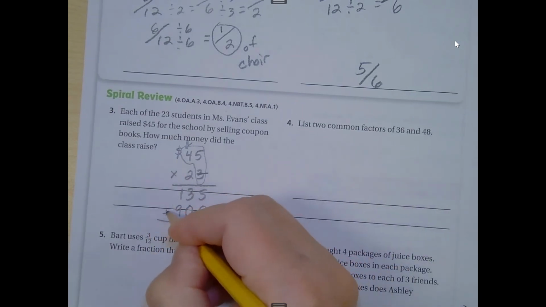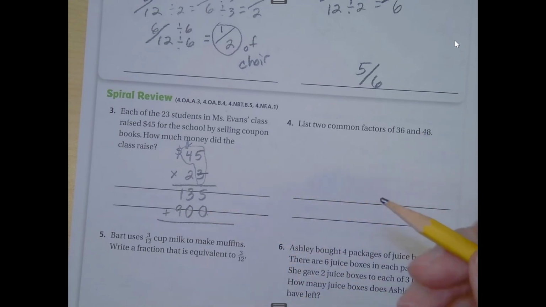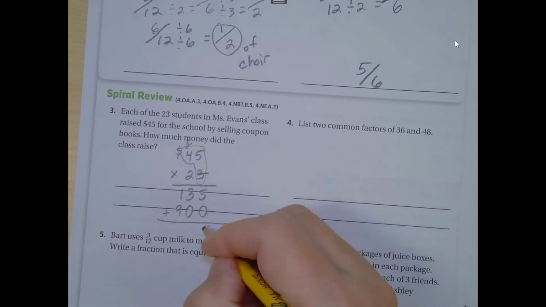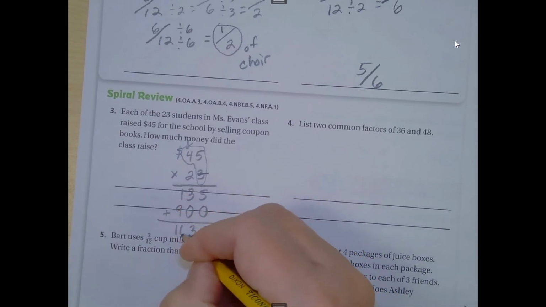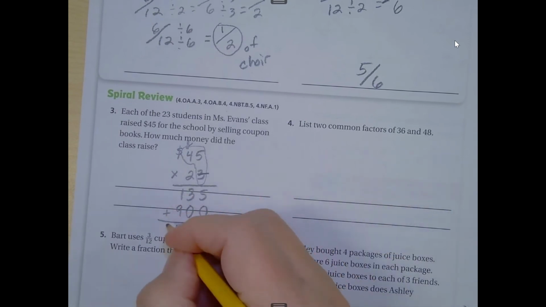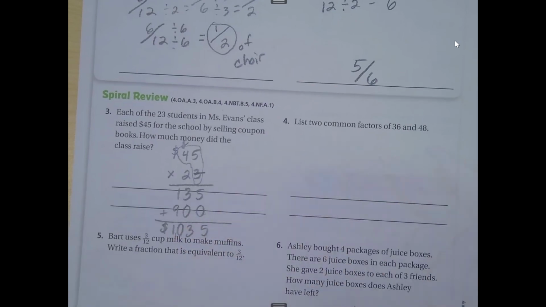Then we have to add them up. Hopefully you remembered to drop your 0 here. 5, 3. 9 plus 1 is 10. The only thing I'm missing is the dollar sign. So they raised $1,035.